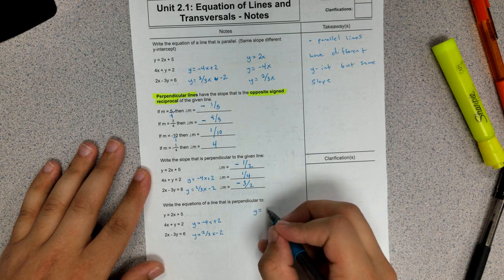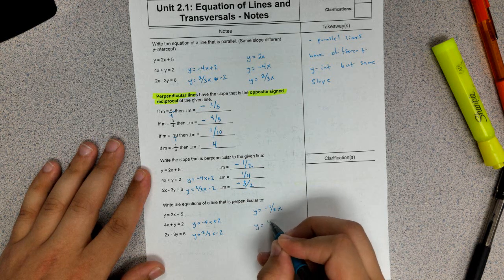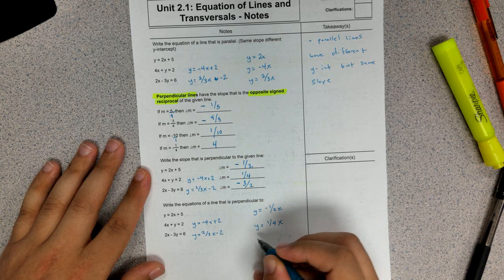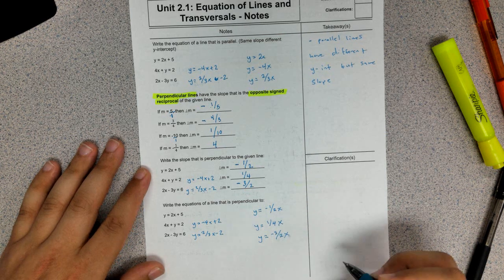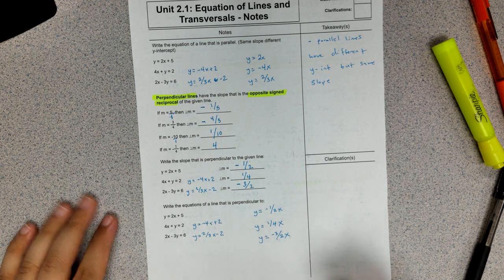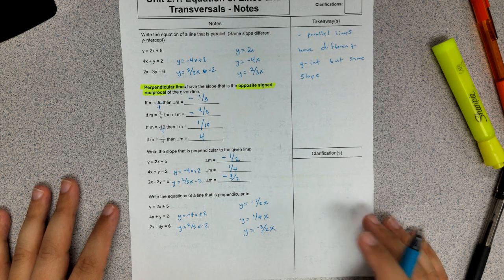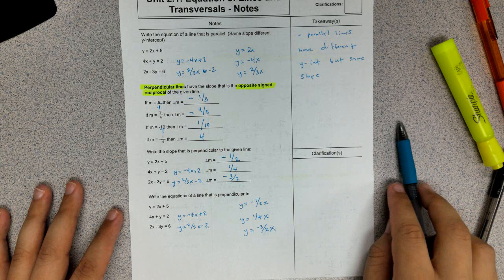So I could say y equals negative 1/2 x, y equals 1/4 x, and y equals negative 3/2 x. And each of those would be perpendicular to the following lines. So that is a recap of slope, perpendicular, and parallel lines and how to write perpendicular and parallel lines.